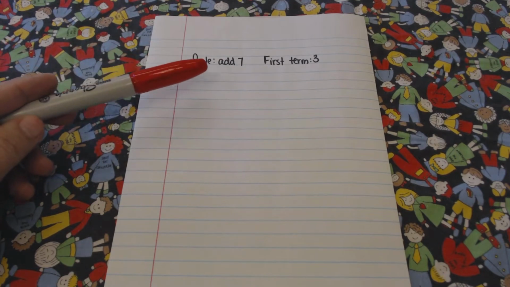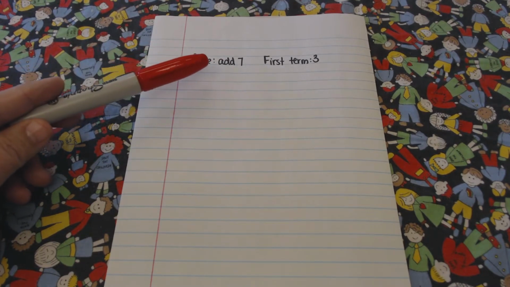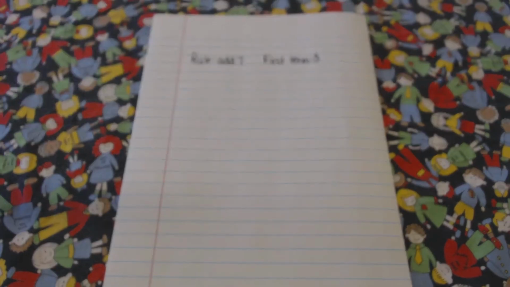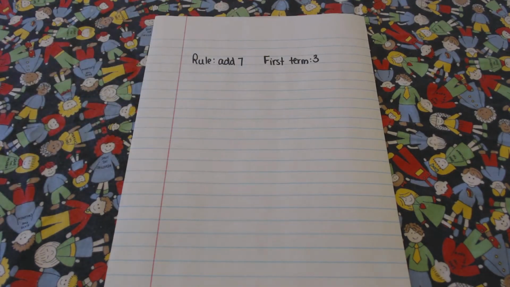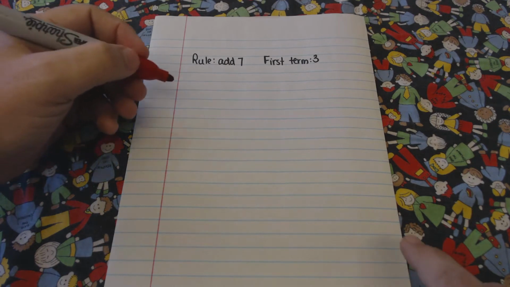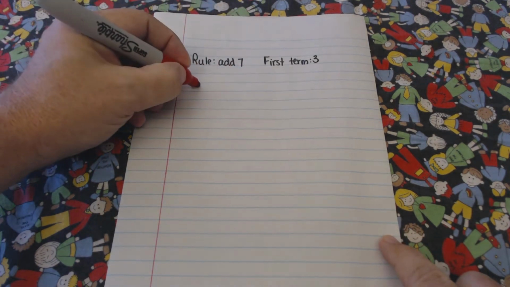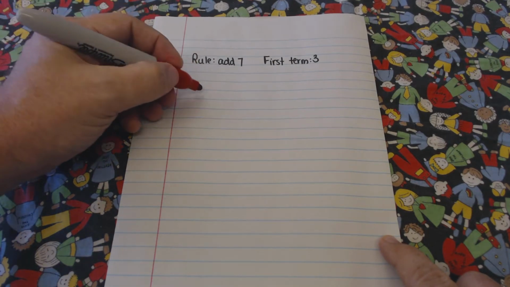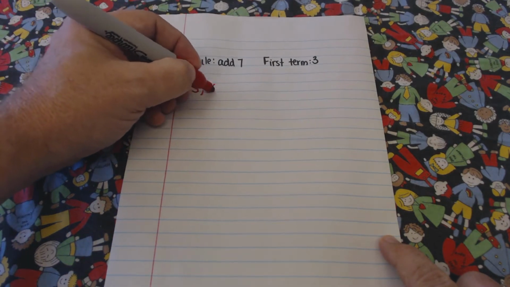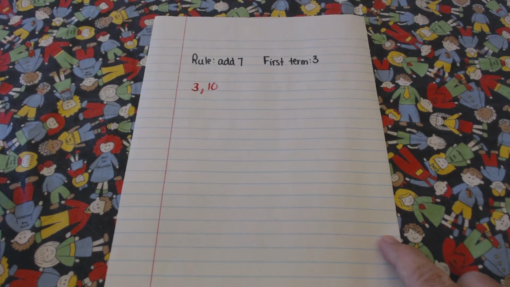The rule tells us what to do. In this case, we're going to be adding 7 to a number. The first term tells us where to begin. So if we begin at 3, the first term, and then the rule is to add 7, the next term will be 10. 3 plus 7 is 10.